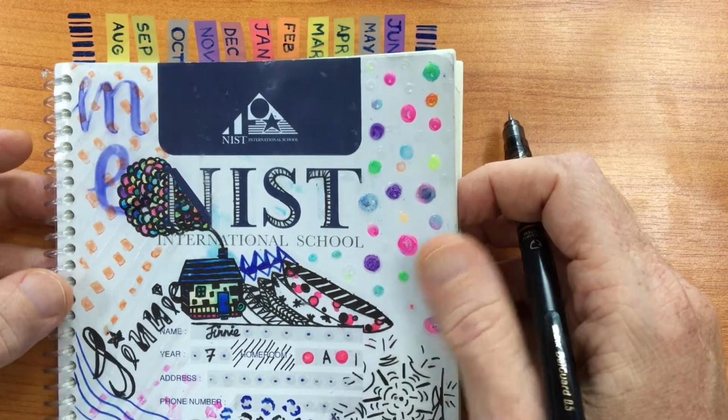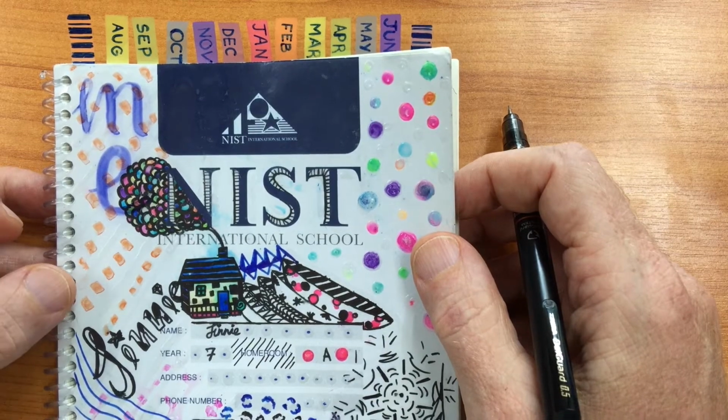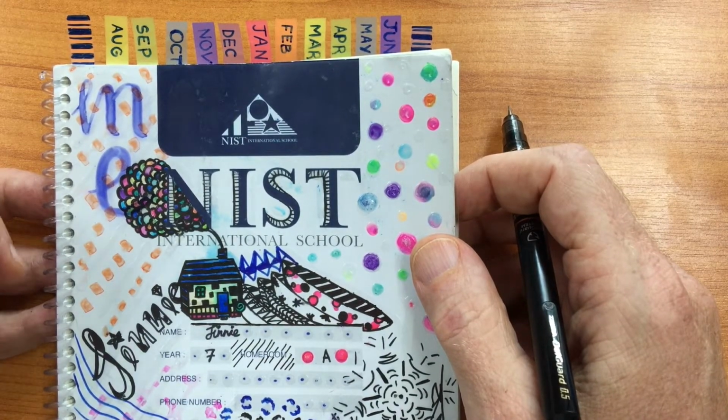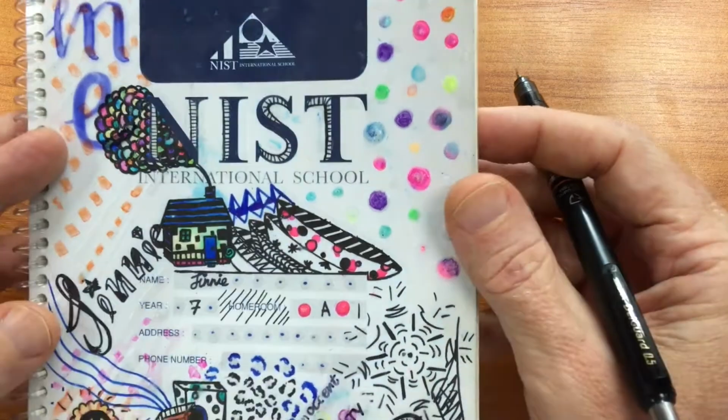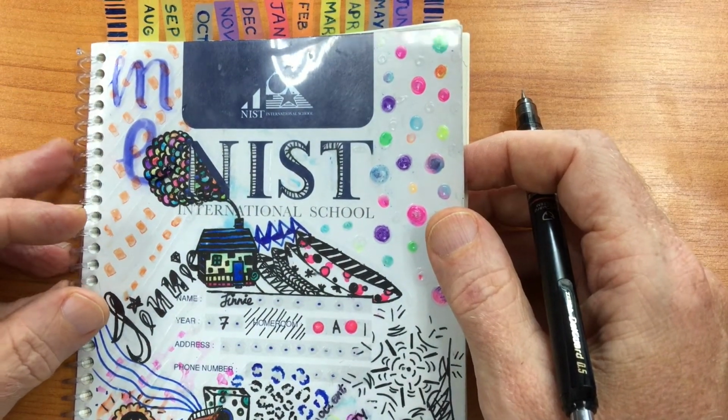Hello, Year 7 students. I'm going to demonstrate how to use the planner a little bit more efficiently so that you can keep a record of what you're doing in each class. So I've borrowed Ginny's planner and I'm going to just pretend to be a random Year 7 student.